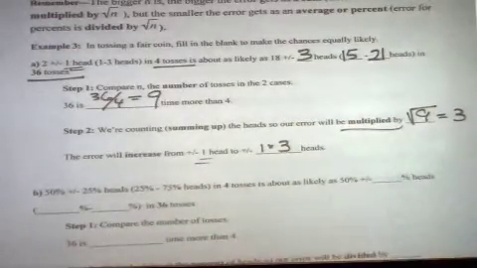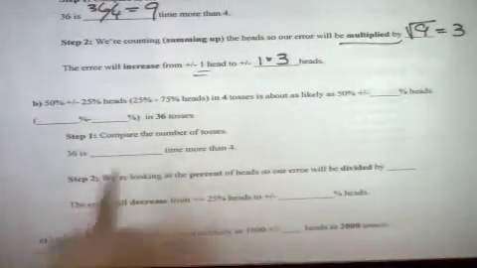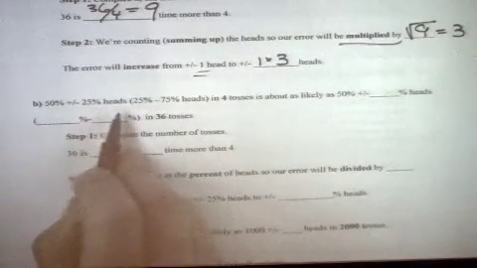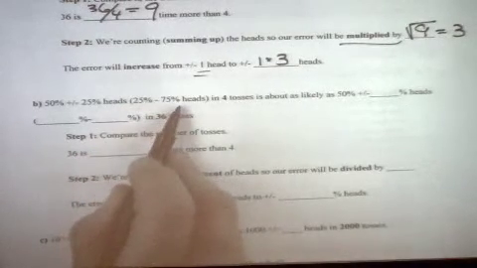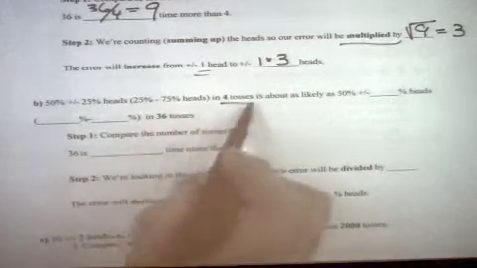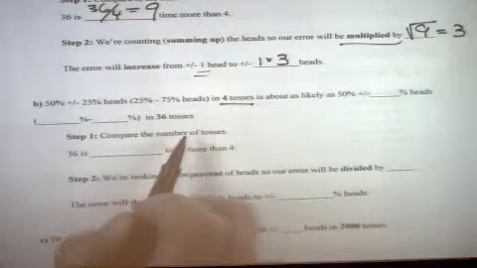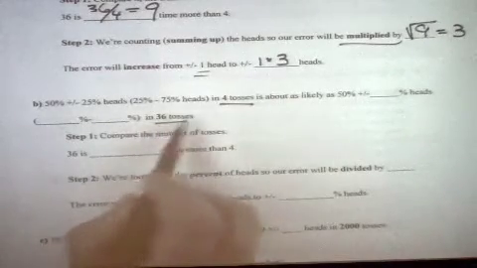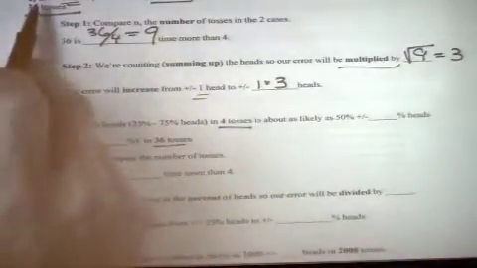All right, let's do the next one. Now, let's try this: 50% plus or minus 25% heads. What do I mean? Between 25% and 75% in 4 tosses. This is the same problem as a percentage problem. Do you see that? Between 1 and 3, here it is as a sum: 2 out of 4, 50%.